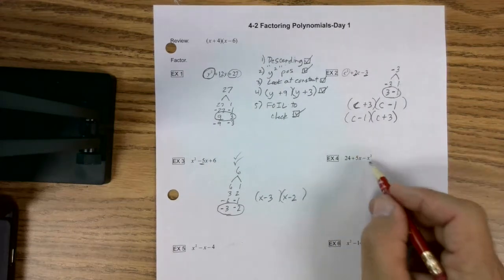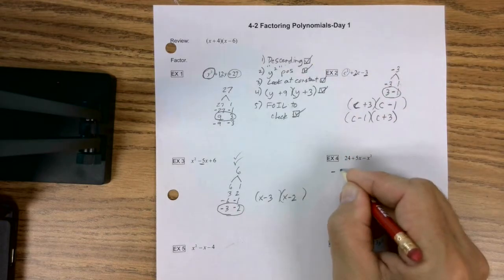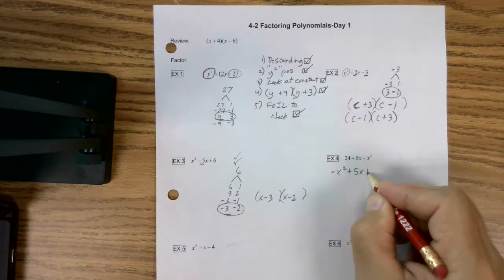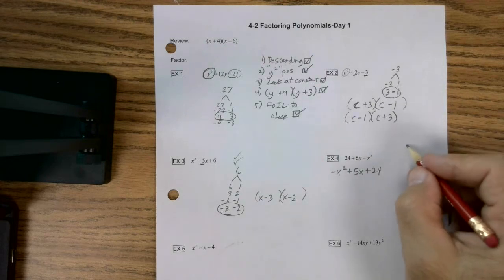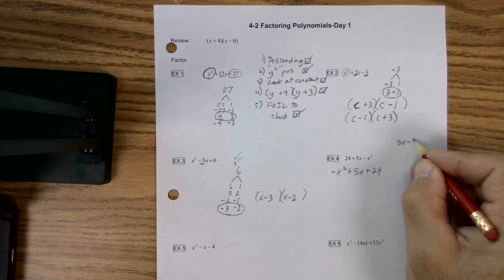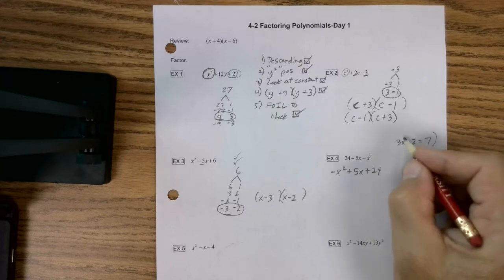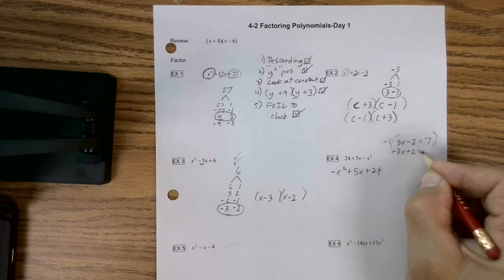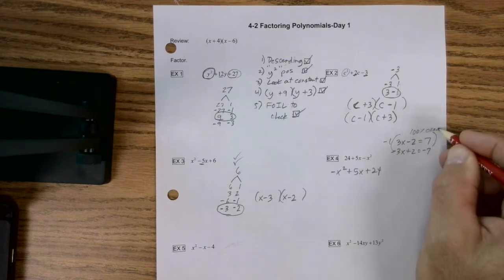Okay, here comes a stinker. See, the first thing we have to do is make sure it's in descending order, and it's not. Negative x squared plus 5x plus 24. Now, this is going to bother some of you, but I need you guys to know something. 3x minus 2 equals 7. If I wanted to multiply this by a negative 1, I could. Negative 3x plus 2 equals negative 7. See, that's 100% okay. How come?